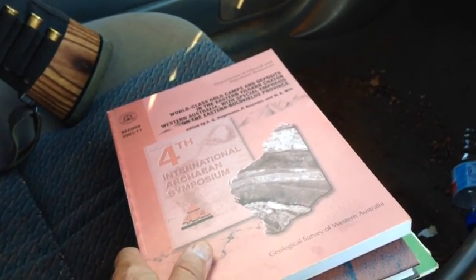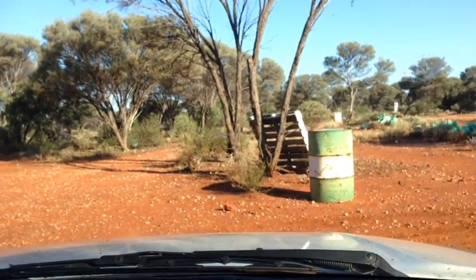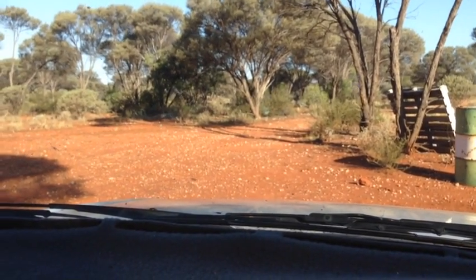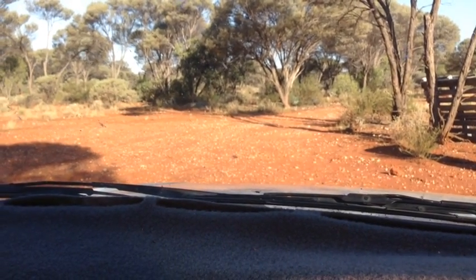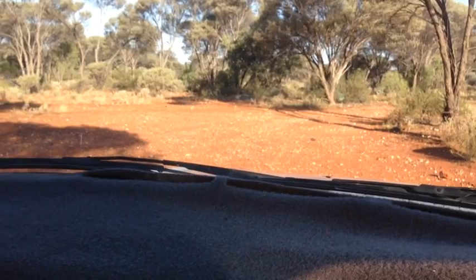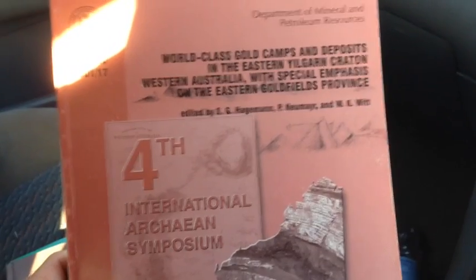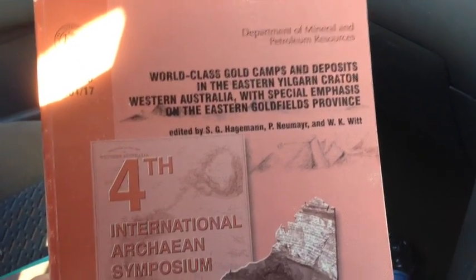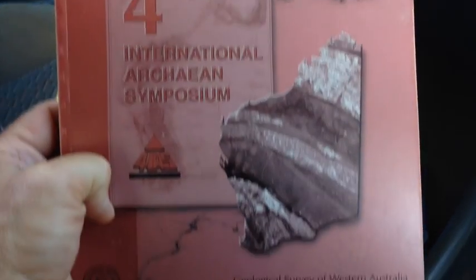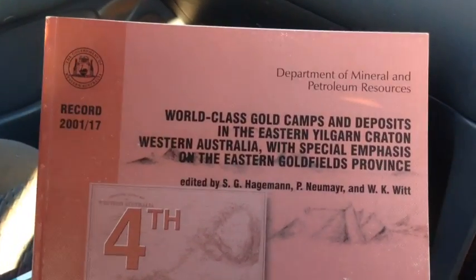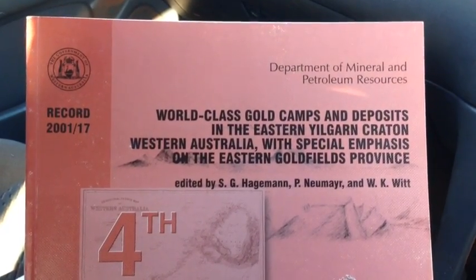I guess first things first, before you go to an area, you're not going to spend a lifetime trying to understand the structures. So it's worth telling you that it's a good idea to obtain good books which are relevant to the area that you're going to, like this one, World-Class Gold Camps.